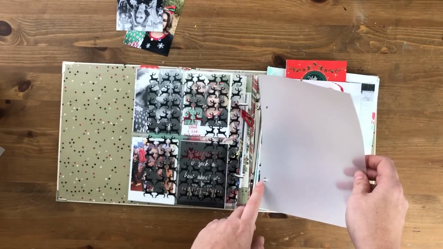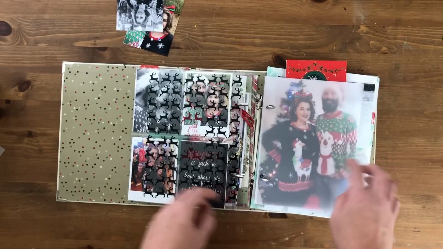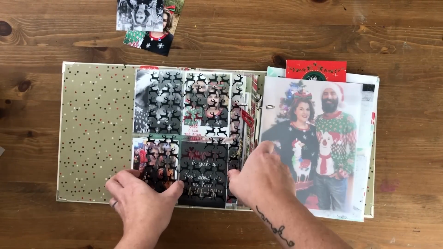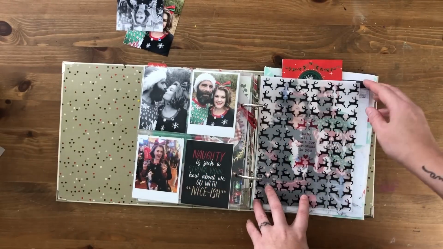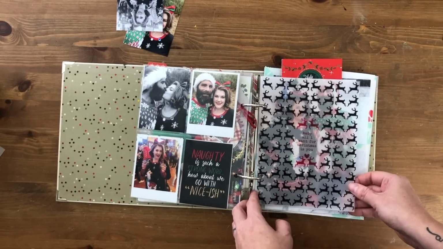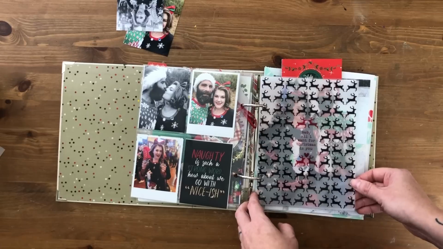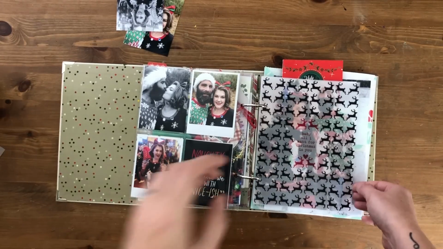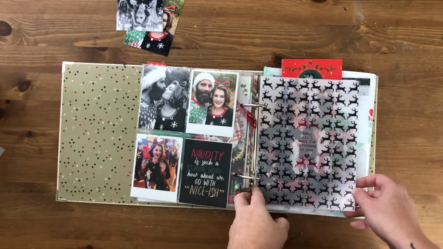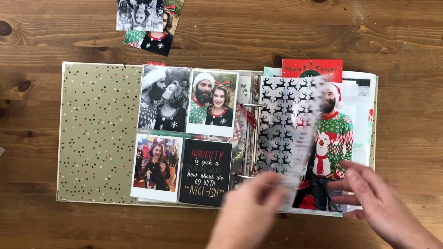So what I decided to do instead was just cut down a 6x8 vellum piece, and then I will adhere it to this acetate piece, and that gives me a little bit more of a separation between the photo and the design, and it sort of hangs out a little bit better on top of that photo.